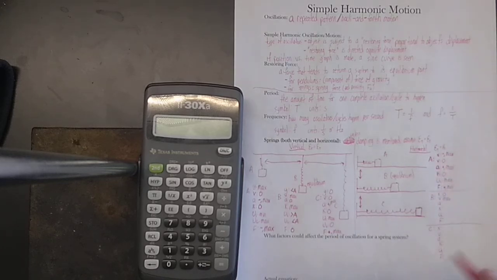The acceleration, because it's at equilibrium and the forces are balanced, there is no restoring force at this point, so I'll just label that as 0. The acceleration is also 0. Since the velocity is at a maximum, that means the kinetic energy is at a maximum. And the elastic potential energy, since the spring is not stretched, since it's at equilibrium, basically we've just taken away that force, the spring is at its unstretched length, the elastic potential energy is 0.